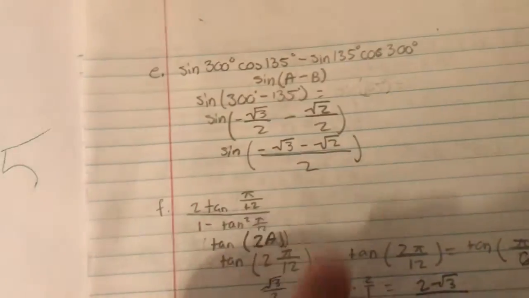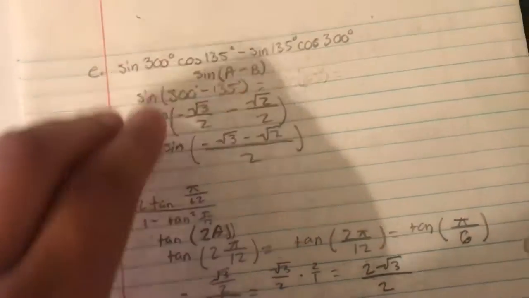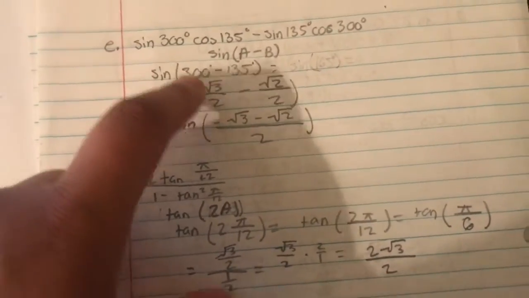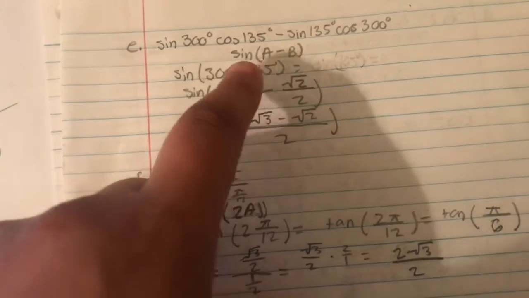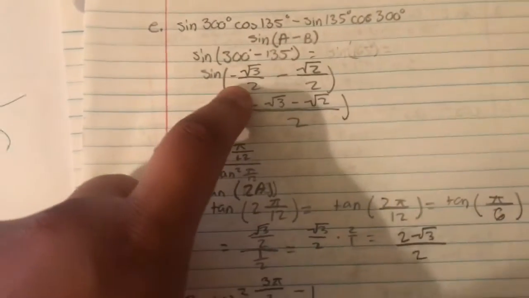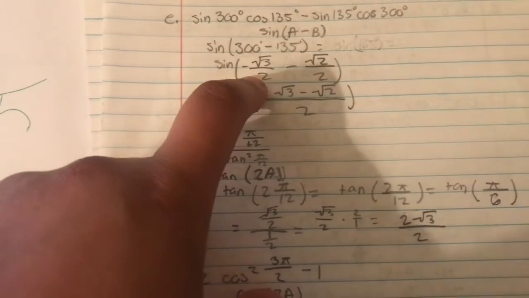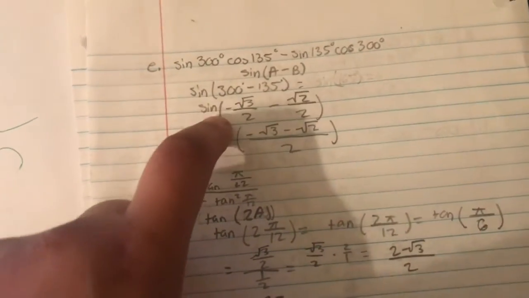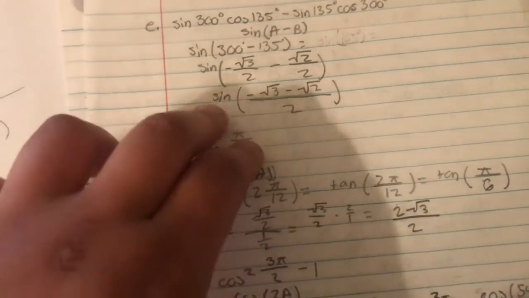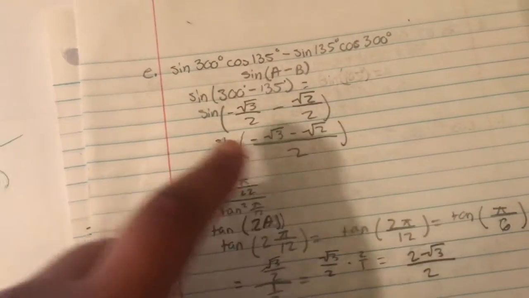Okay, and now on to E. This is going to be sine. So it's negative or subtraction now, so we're going to do subtraction. Same thing, take the first two values, plug them in, find them on the unit circle. So sine at 300 and sine at 135. So we're going to have negative radical 3 over 2 minus radical 2 over 2. And so we have this, but we can't go any further with that because we can't subtract these two. So that would be our answer.